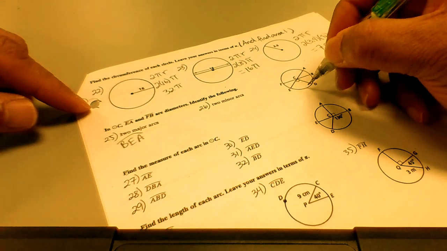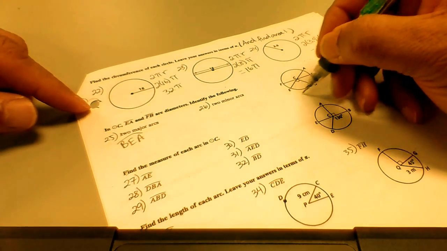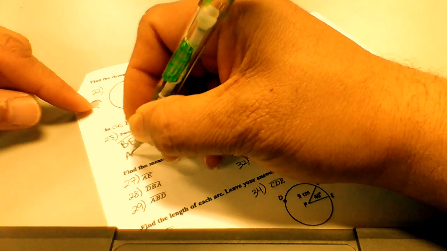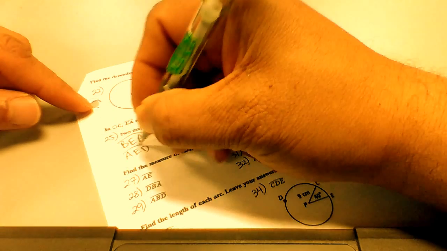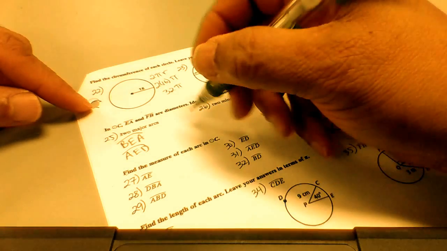AED, so going this way, AED would be a major arc. Again, I could go AED or DEA, whichever way you want to do it.